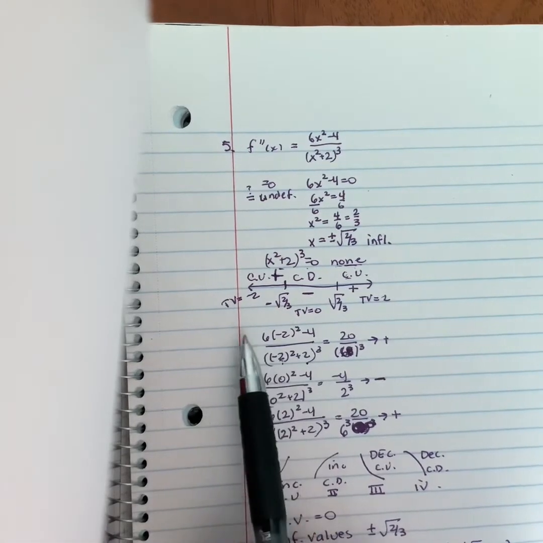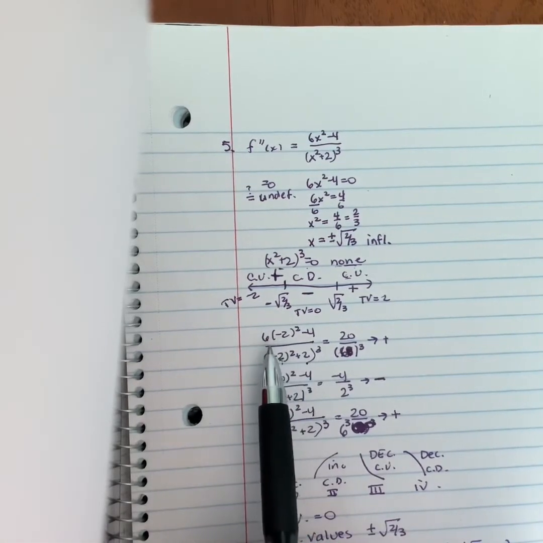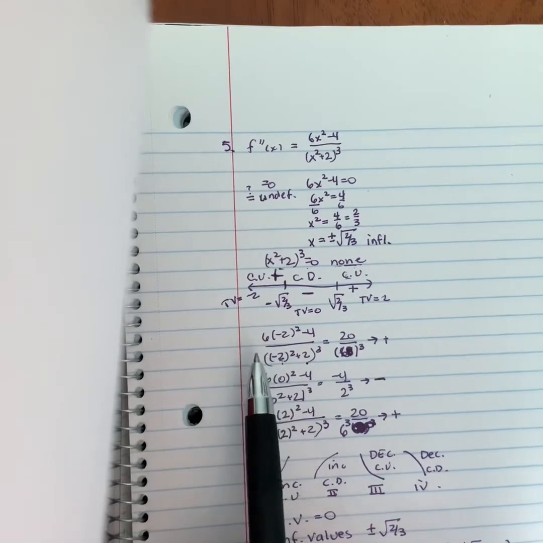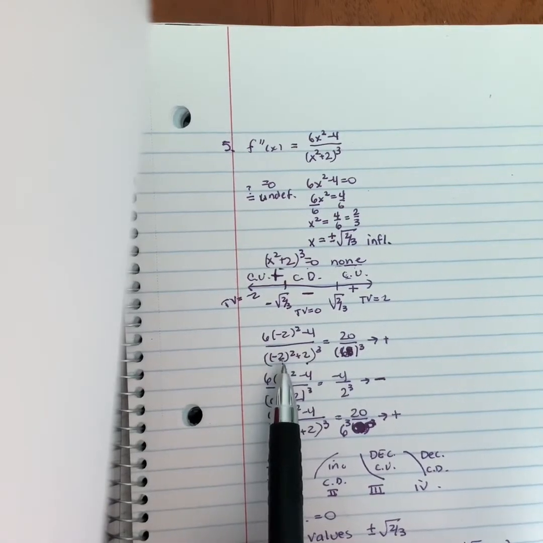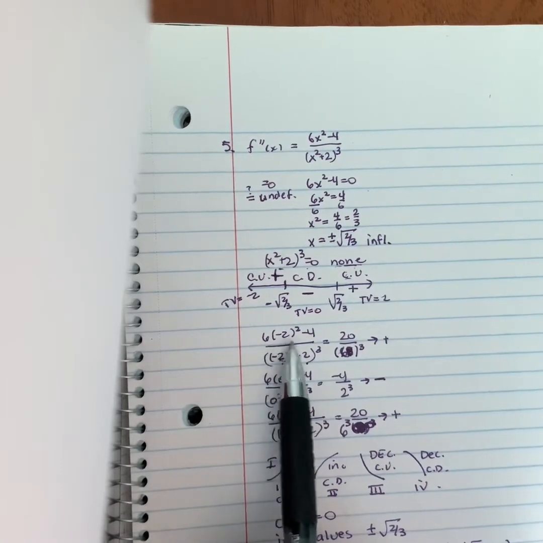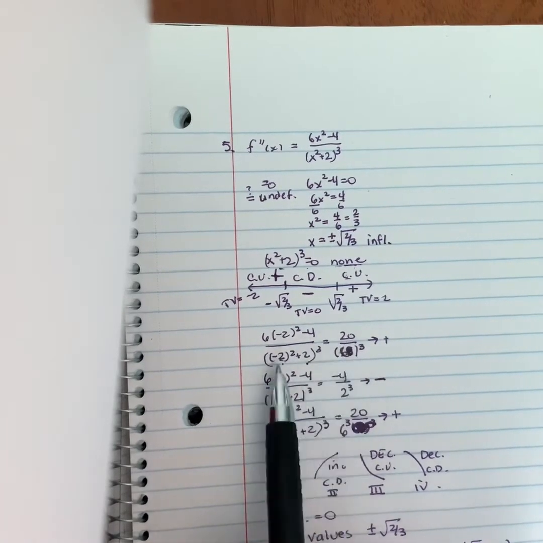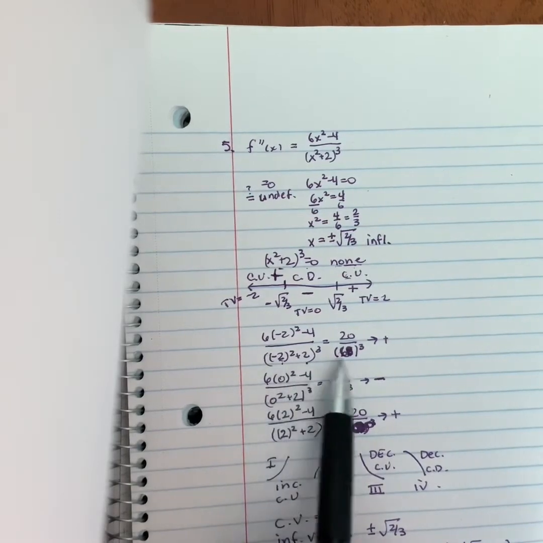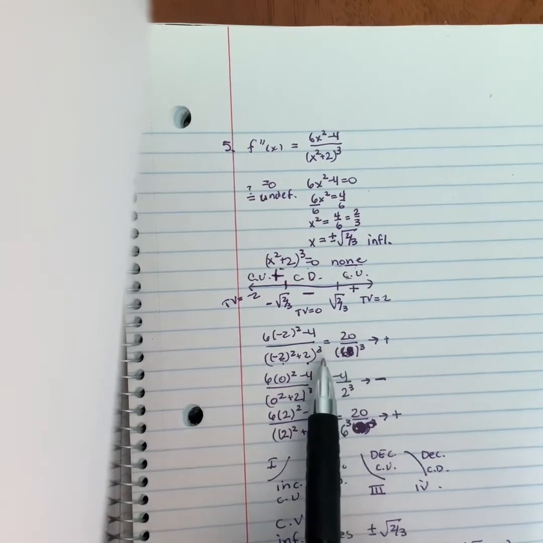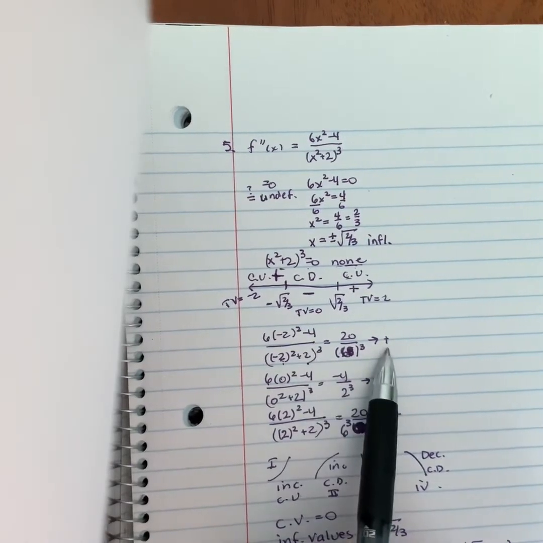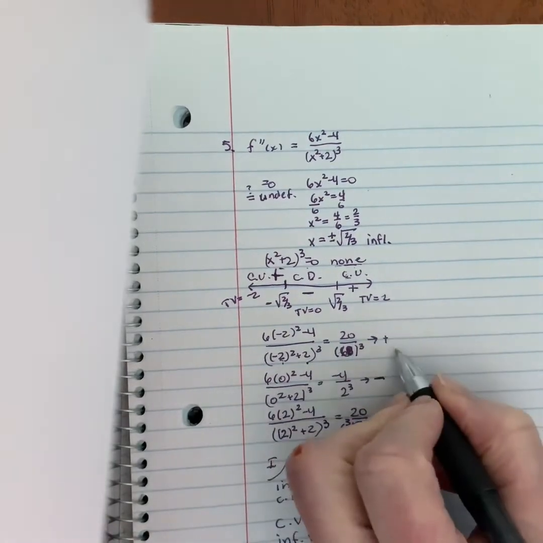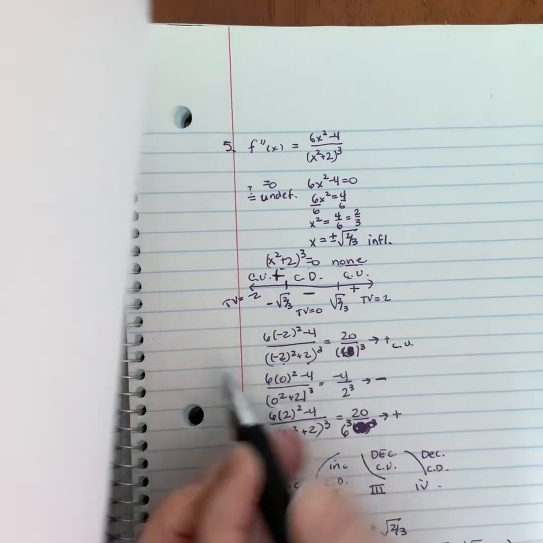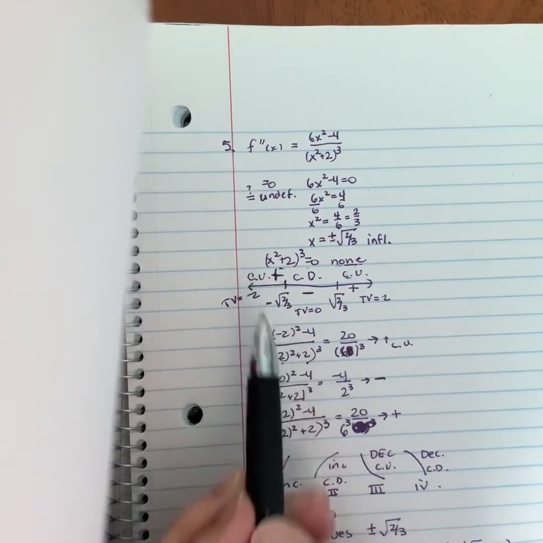Put the test values in, get 6 times -2 squared minus 4 over -2 squared plus 2 cubed. That's going to give me 6 times 4, which is 24, minus 4 is 20. I've got -2 squared is 4, plus 2 is 6, 6 cubed. I know that's messy, but what matters is that I've got a positive number. That means that the graph right there is going to be concave up. So I put a positive there, it's concave up.